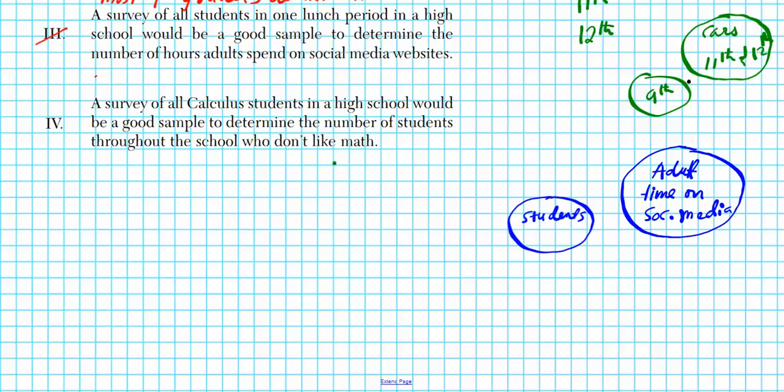So let's say students are not on adult social media sites. Okay. If you want to know about what students use, then you check with students. If you want to know what adults use on social media, then you check with adults. So this is a bad sample. Okay. Now let's take a look at the fourth one.